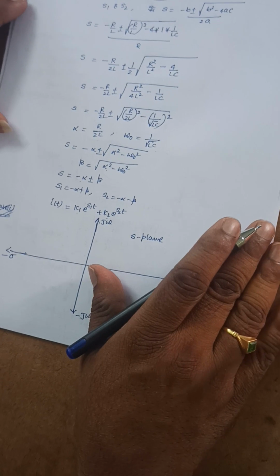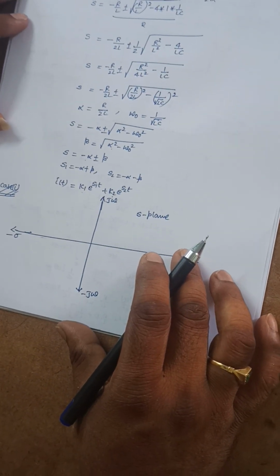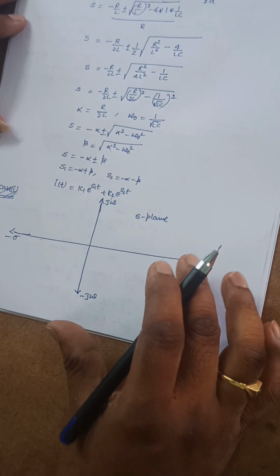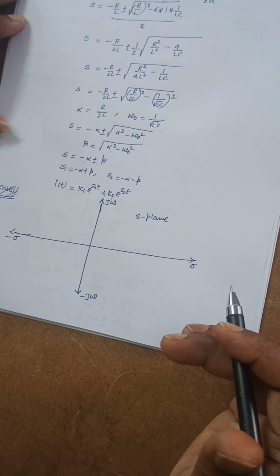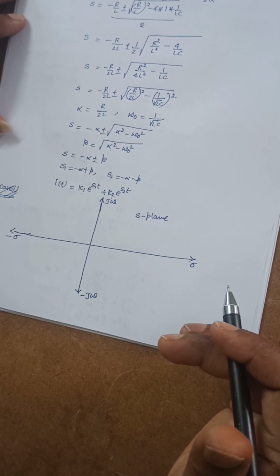And depending upon the roots' location, the system can be an over damped system, under damped system, critically damped system, or undamped system.